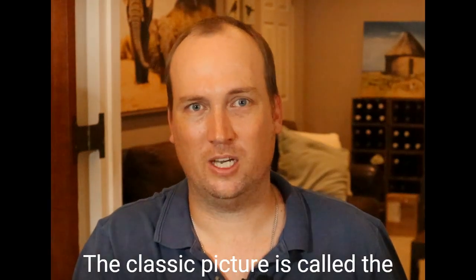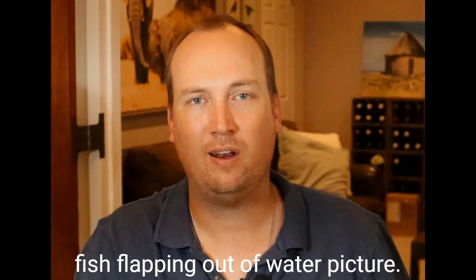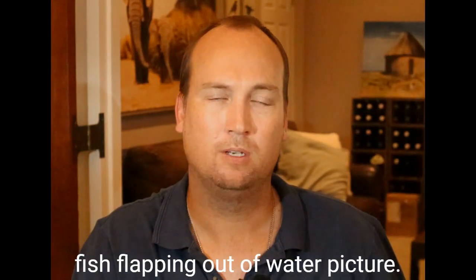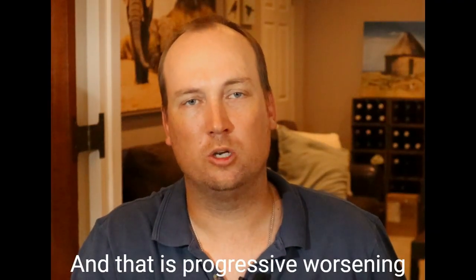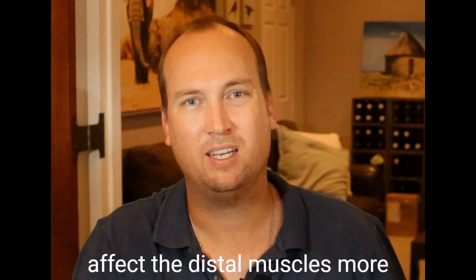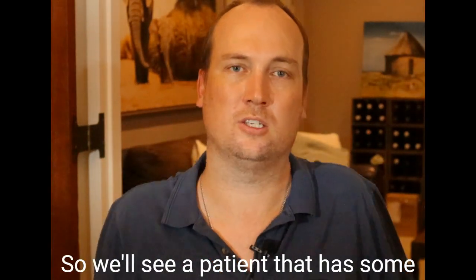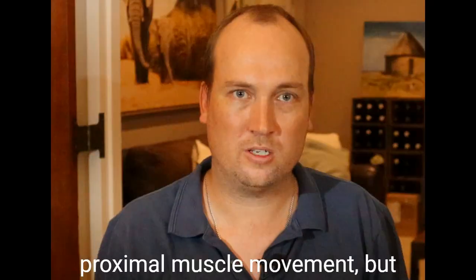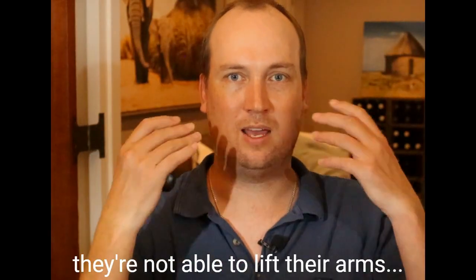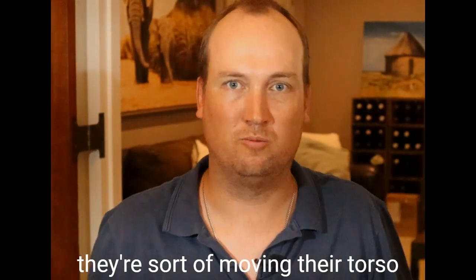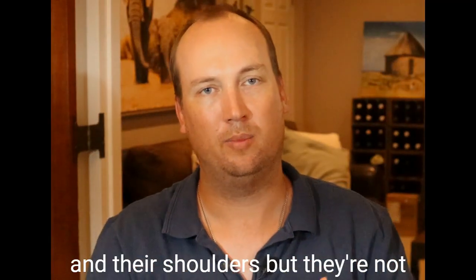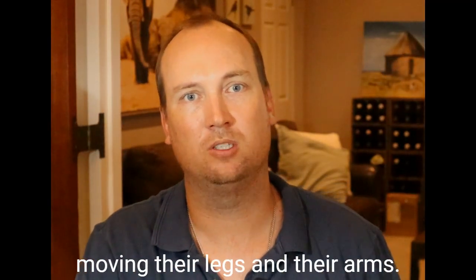The classic picture is called the fish flapping out of water picture, and that is progressive worsening of strength, and it tends to affect the distal muscles more than the proximal muscles. So we'll see a patient that has some proximal muscle movement, but they're not able to lift their arms. They're sort of moving their torso and their shoulders, but they're not moving their legs and their arms.